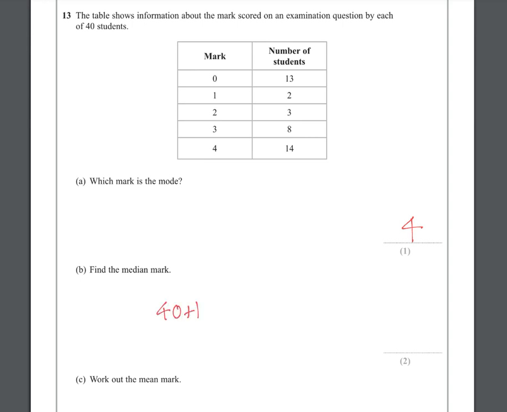The median mark, well, there are 40 students, so the middle mark, if they're in order, is 40, add 1, divide by 2, so that's the 20.5th number. It can be helpful just to do the cumulative frequencies here. So there's 13, 15, 18, 26, 40. So there are 18 numbers up to this point, so it's not in that group, and there are 26 up to this point. So the middle one, if you imagine them all lined up in order, it's going to be in that group there. So the middle mark is 3.